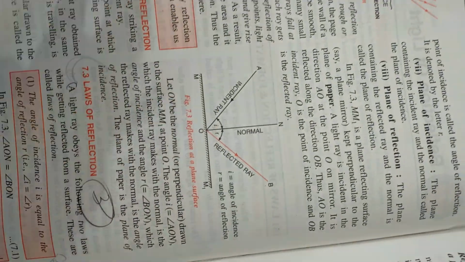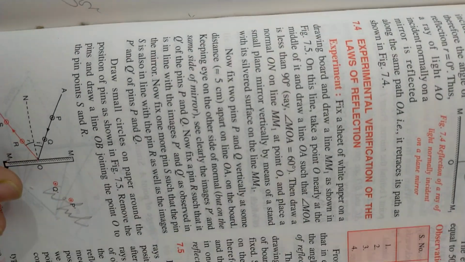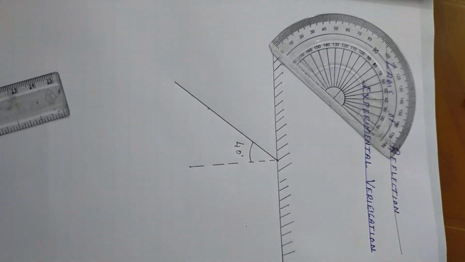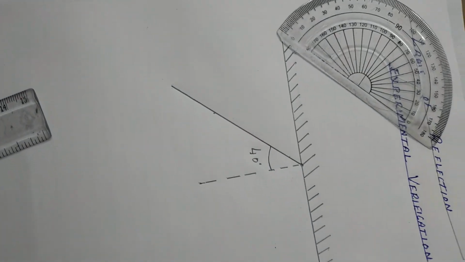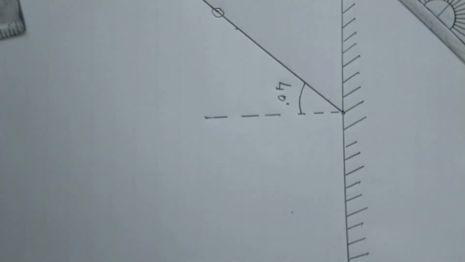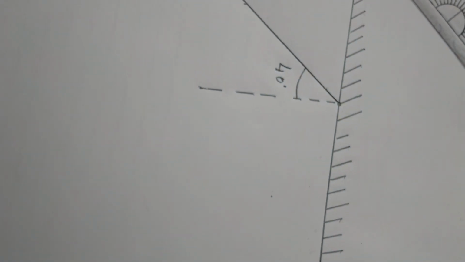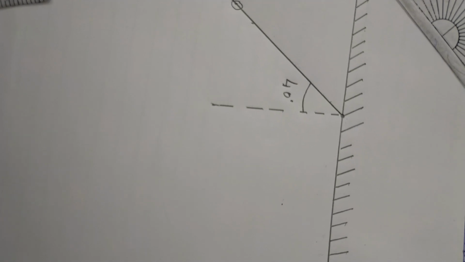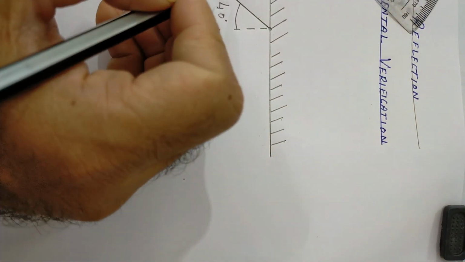As you can see in the book, this is our incident ray. I am doing it the other way around. This side we have in the book the experimental verification which we are doing. Now we will take two pins. Two points I mark here at a distance. If you see in the book, they tell you the distance between P and Q, you can take 5 centimeters.